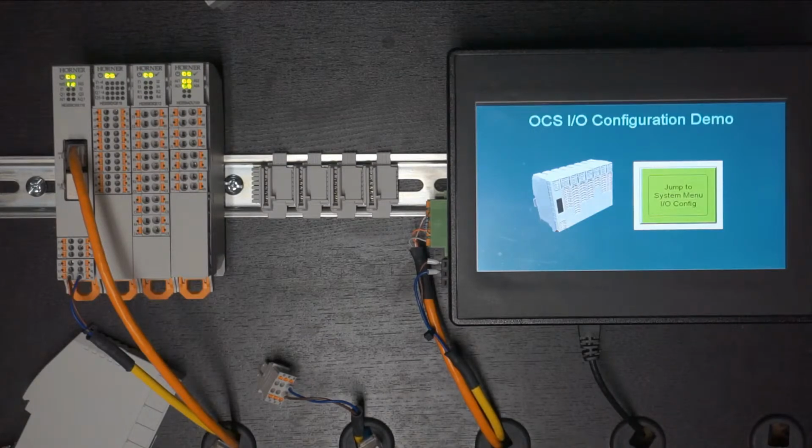Okay, so let's take a look at this. So what I'm going to do now is I'm going to go ahead and power the system down.